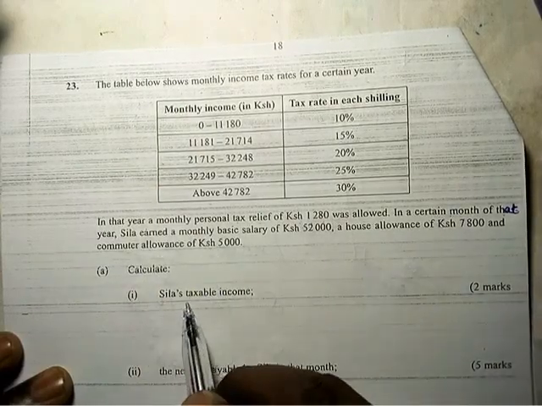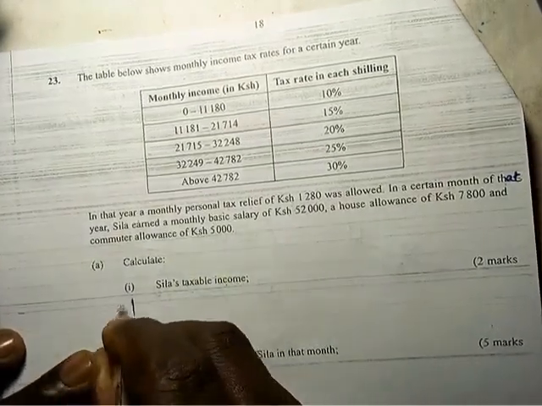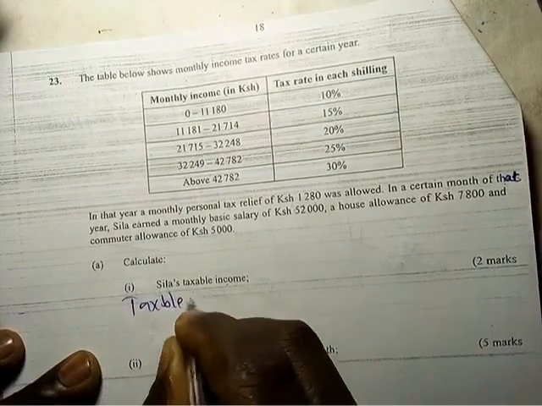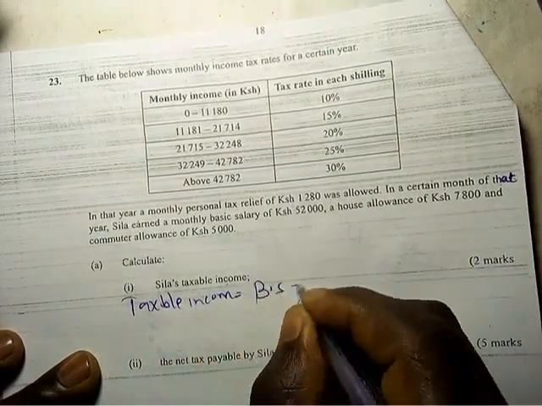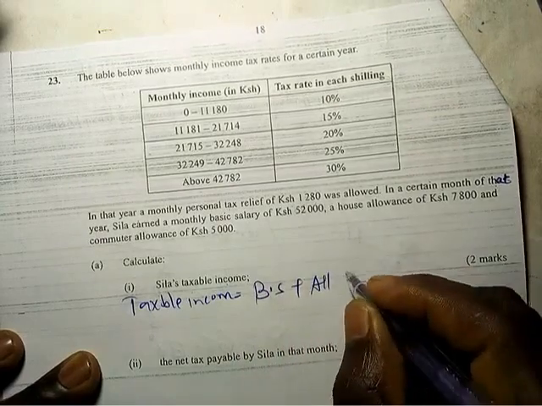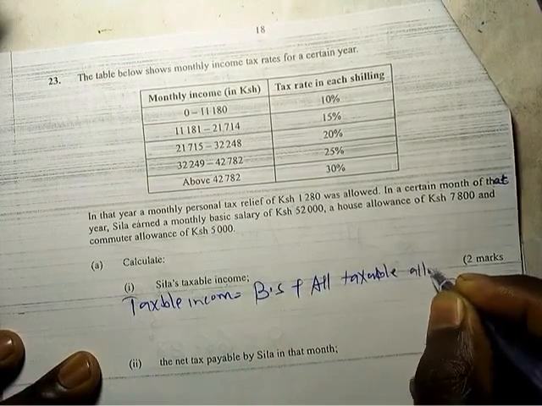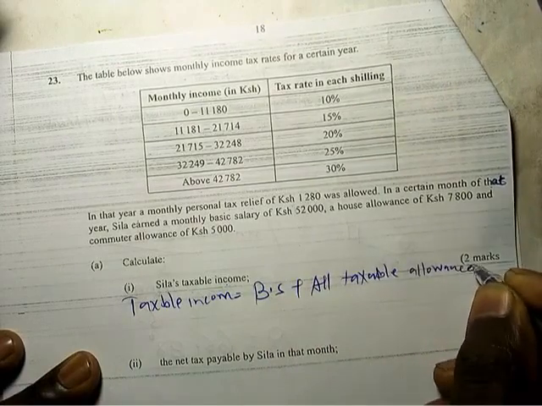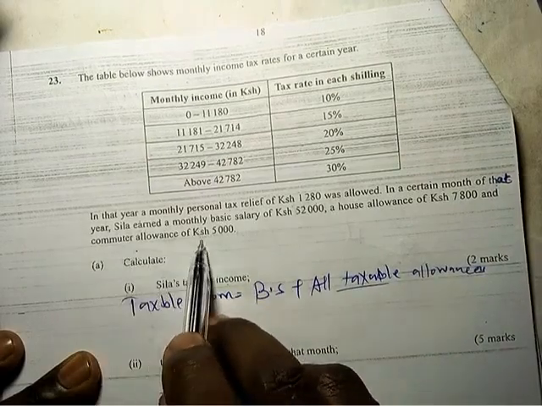Calculate Shira's taxable income. So taxable income, remember, equals basic salary plus all taxable allowances. Nimeandika taxable allowance kwa sababu sometimes unaambiwa commuter allowance is not being taxable.